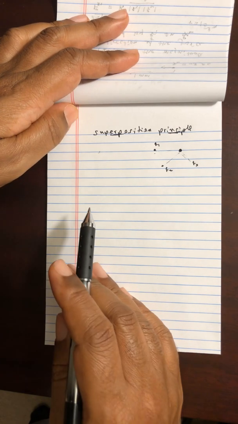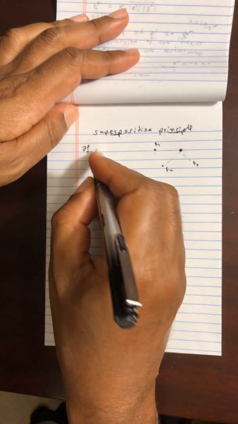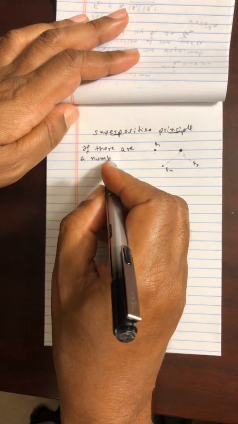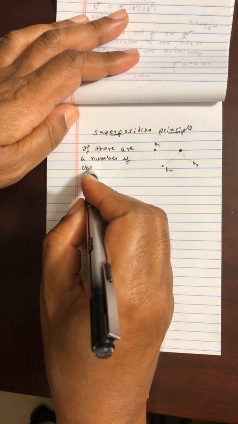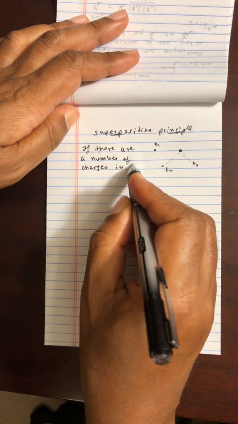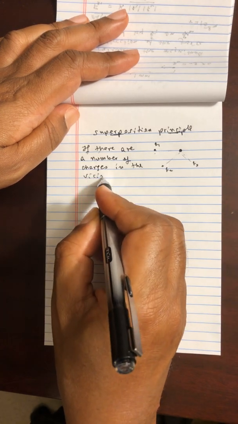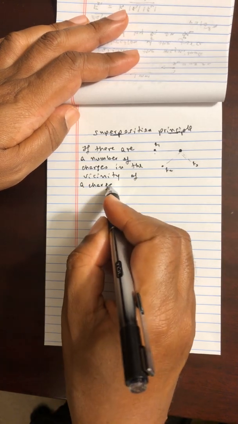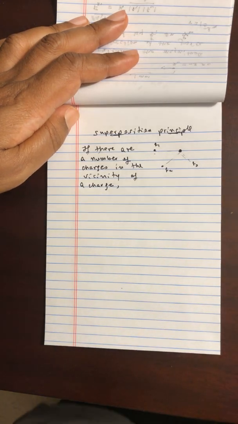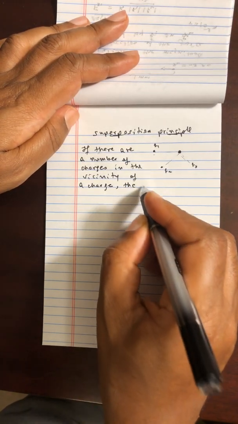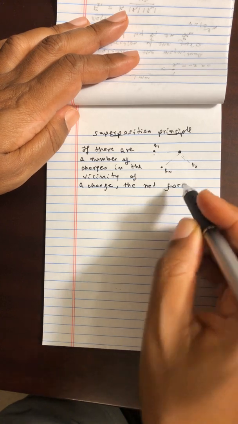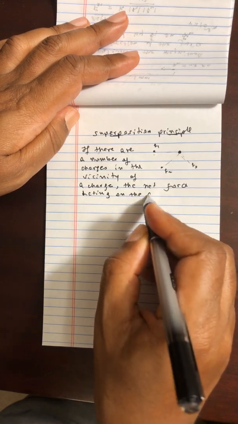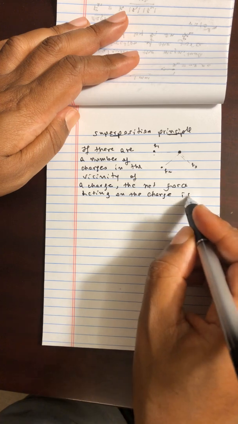Okay, so if there are a number of charges in the vicinity of a charge, the net force acting on the charge is the vector sum.